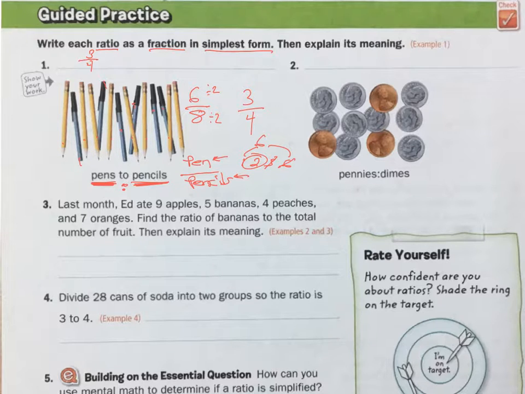All right, let's look over here. We have pennies to dimes. So pennies goes on top. 1, 2, 3 pennies to dimes. 1, 2, 3, 4, 5, 6, 7, 8, 9 dimes. So again, I want to see if it can be reduced.